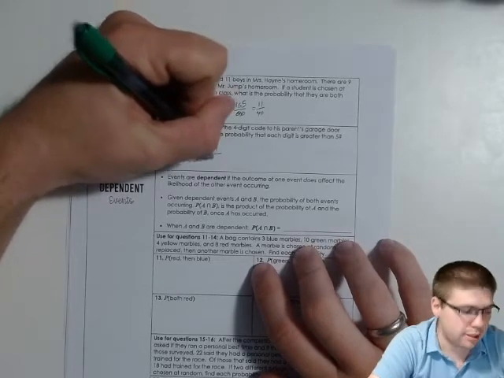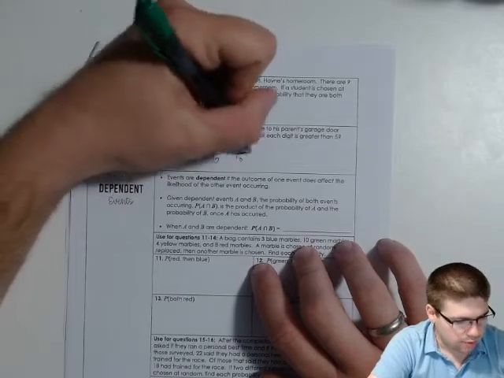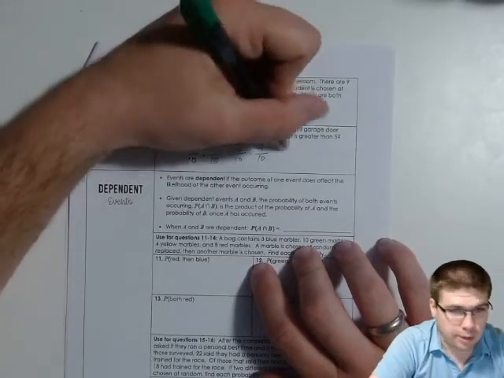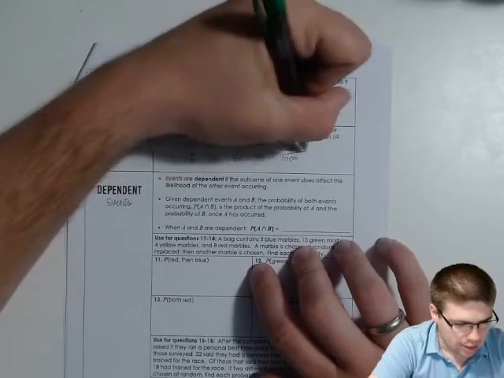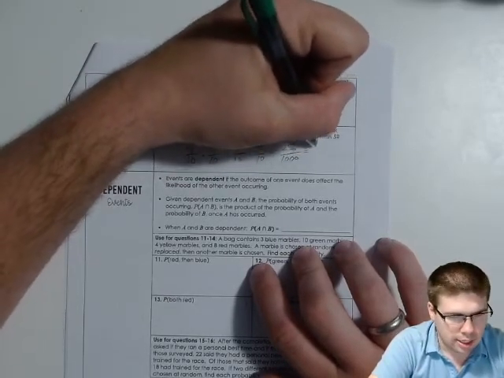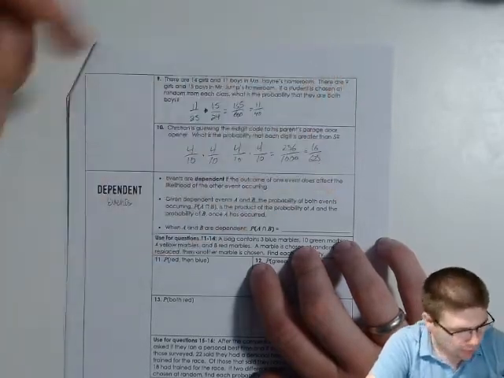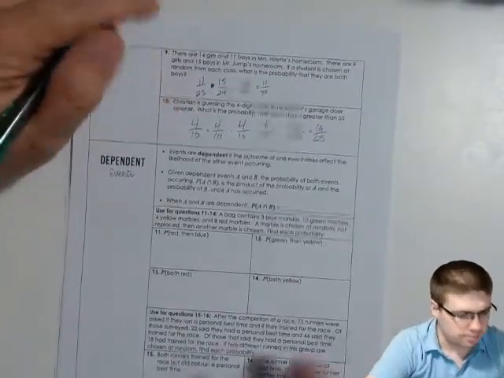So we're going to do 4 tenths times 4 tenths times 4 tenths. Of course, we could have just done 4 tenths to the 4th power. If we do that, we get 256 out of 10,000, which is 16 out of 625. For that, you could do the decimal or percent as well if you wanted to.